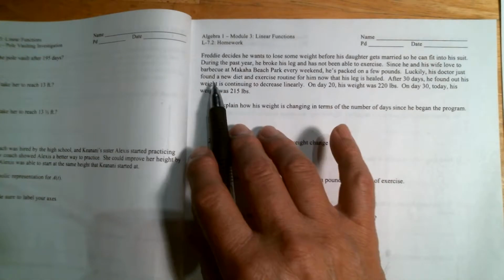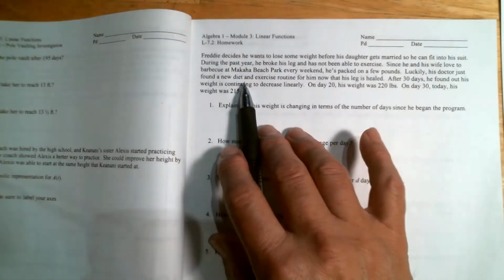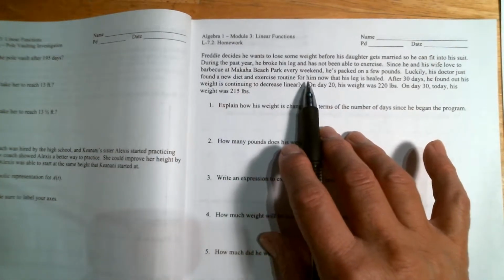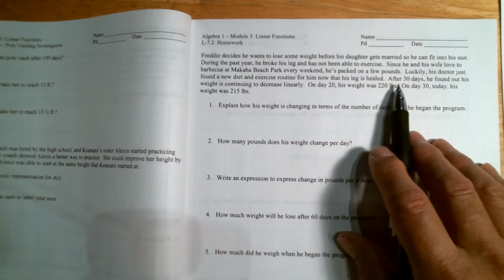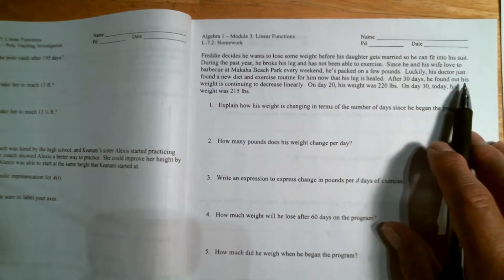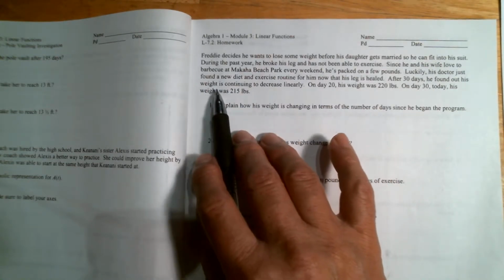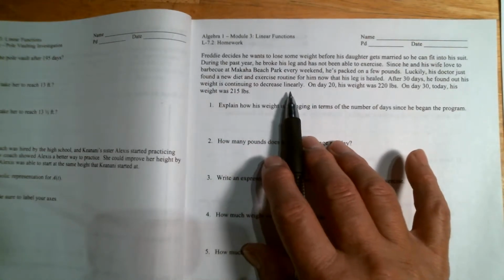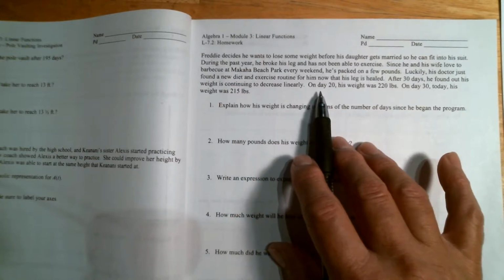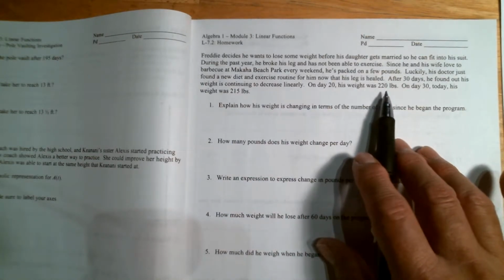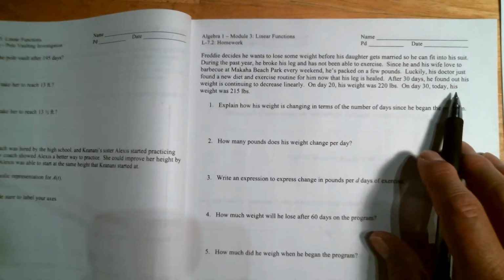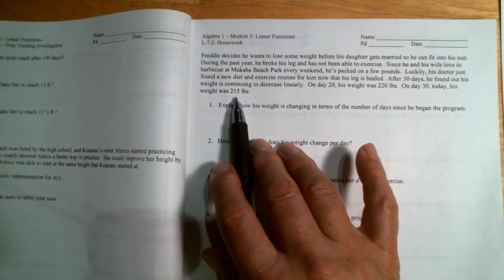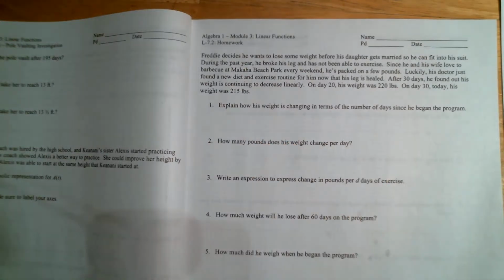Luckily, his doctor just found a new diet and exercise routine for him now that his leg is healed. After 30 days, he found out his weight is continuing to decrease linearly. On day 20, his weight was 220 pounds. On day 30, today, his weight was 215 pounds.